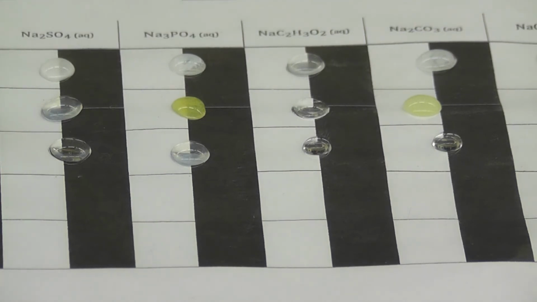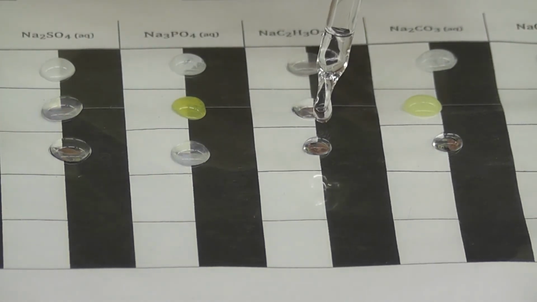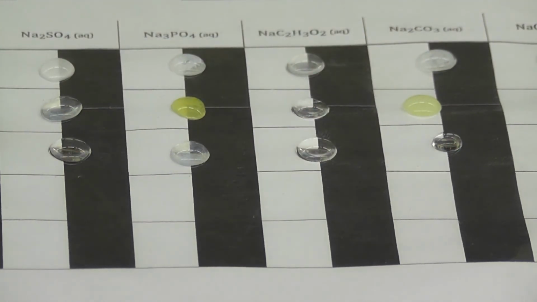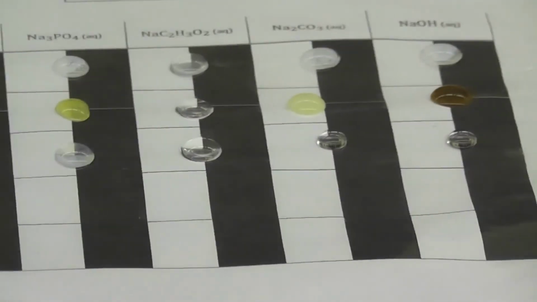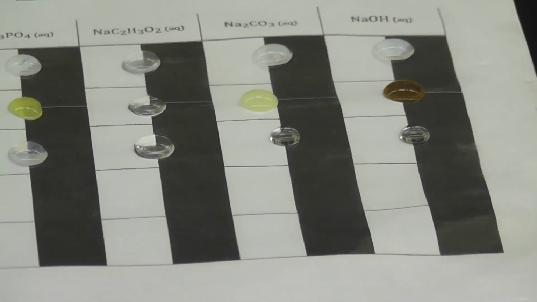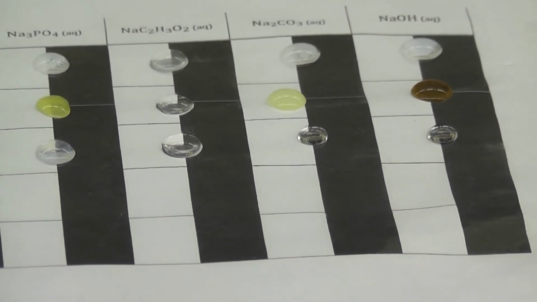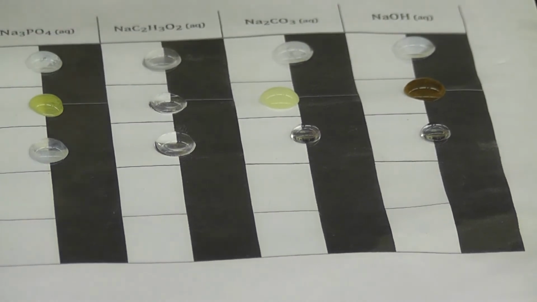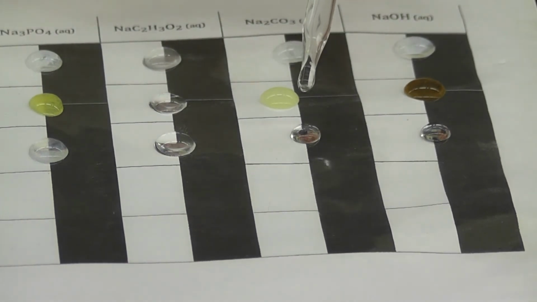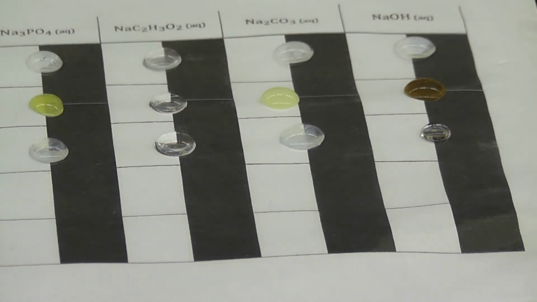Okay, now we're doing the calcium chloride with the sodium acetate. So add 1 drop of sodium acetate to the calcium chloride. There we go. Okay. Now the calcium chloride, we're going to add the sodium carbonate. Add 1 drop of sodium carbonate to the calcium chloride. Ooh, there we go, we have a little something.